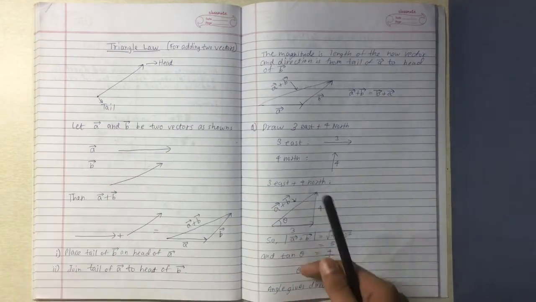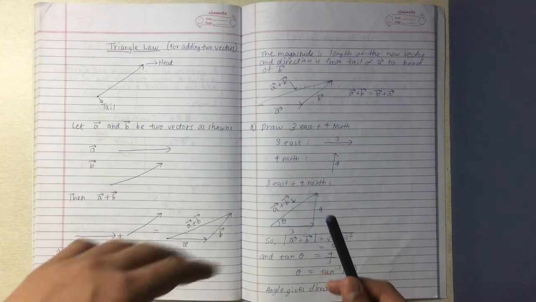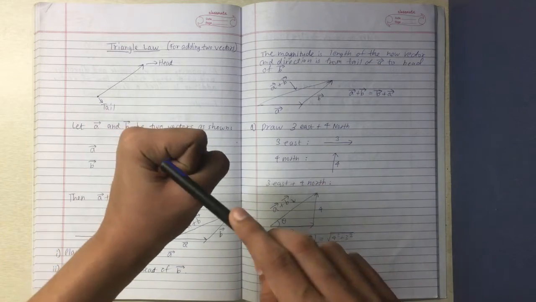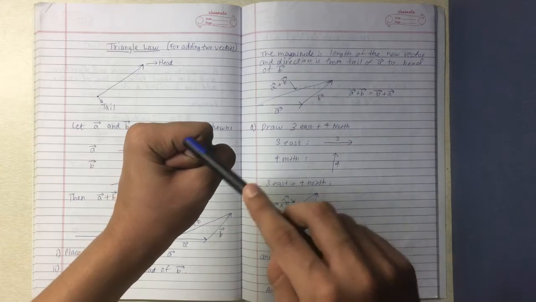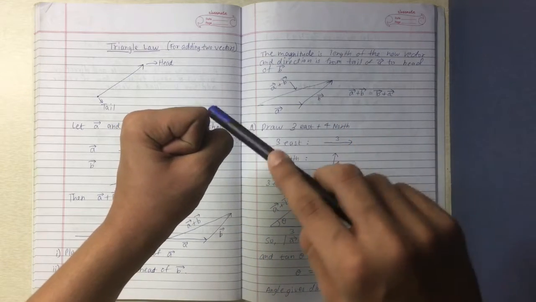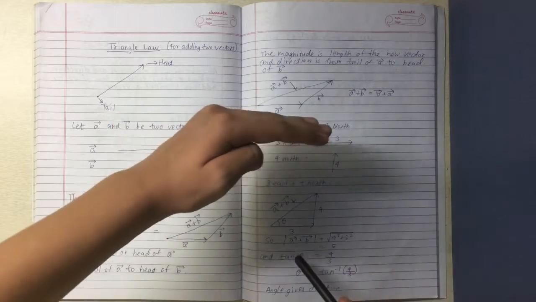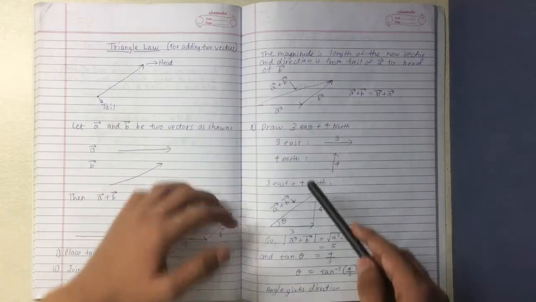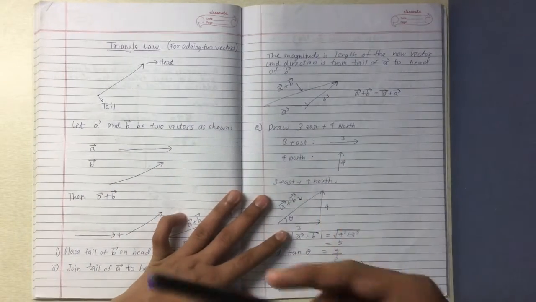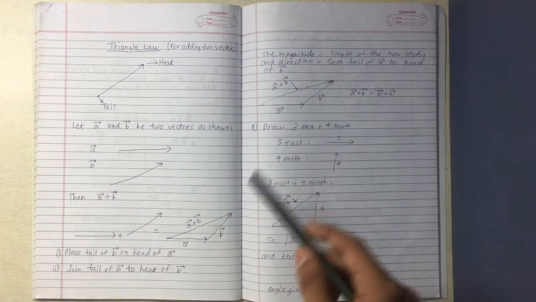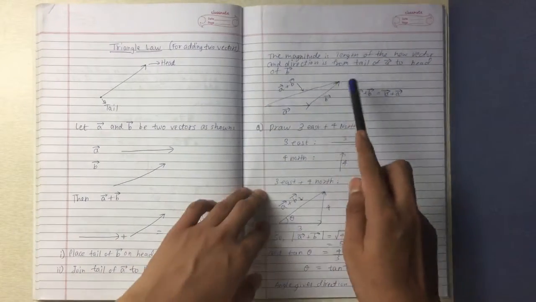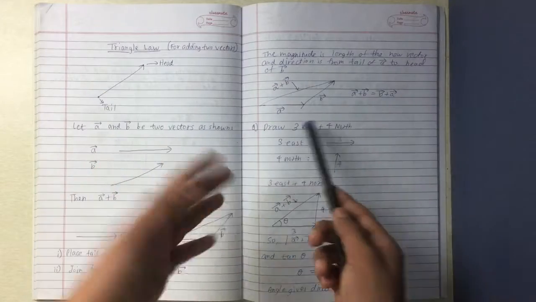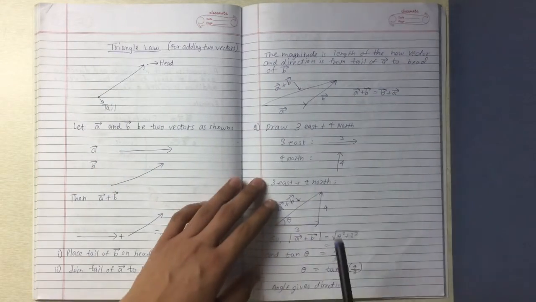If you think logically also, it is quite easy to understand, because if this is a body, A acts here, B acts there, so the new vector acts somewhere between them, right? This is at some sort of inclination, so you can think of it. Now this follows the commutative property, so A dash plus B dash will be B dash plus A dash. It doesn't affect, you can do it either way.